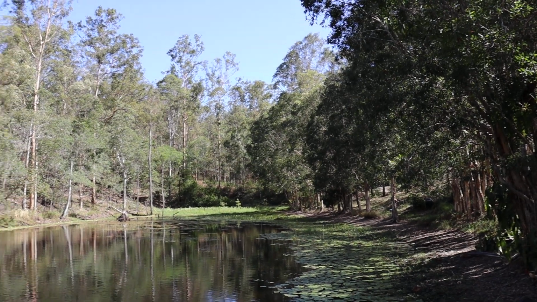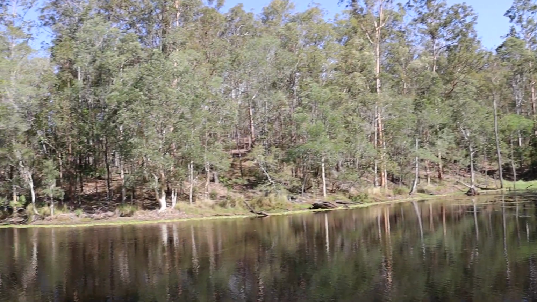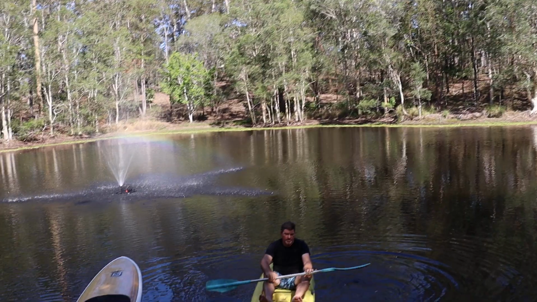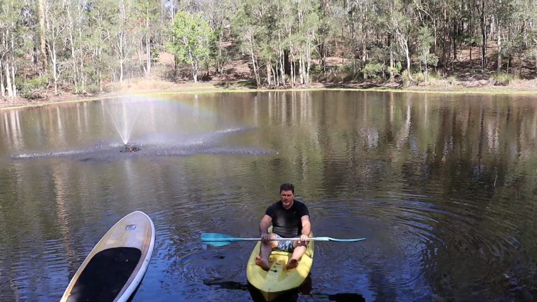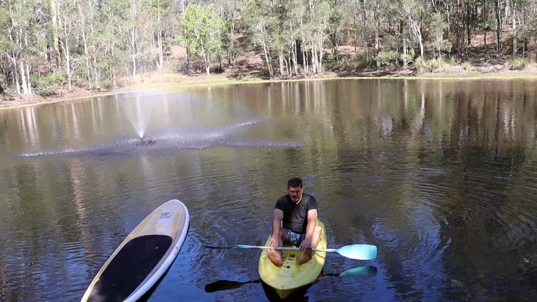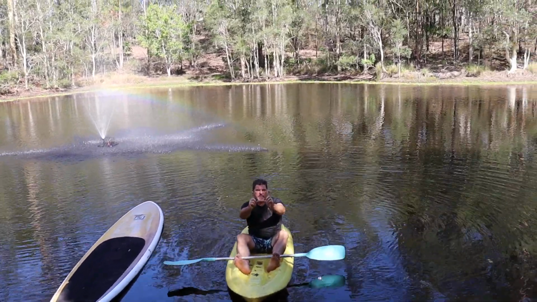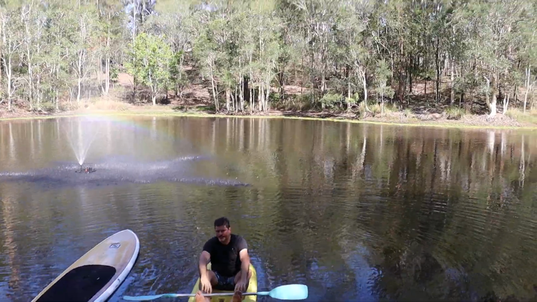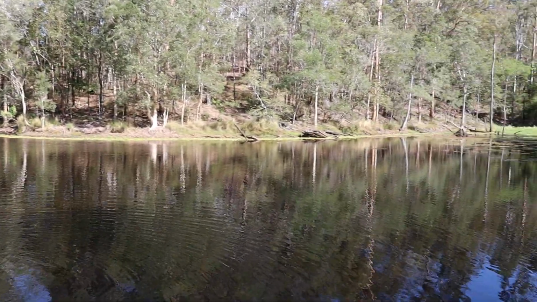So we've got this lake, and are there fish in here, Luke? There is, yes. There is a range of fish, all native fish. Yeah. Ranging from small little fingerlings to probably the biggest we've seen is about yay big. Oh, okay. Yeah, good. So there's fish in here.